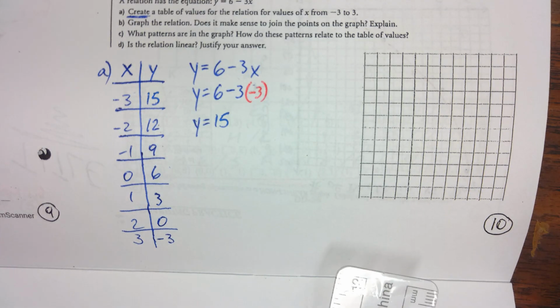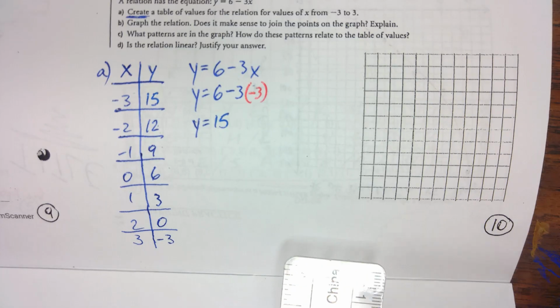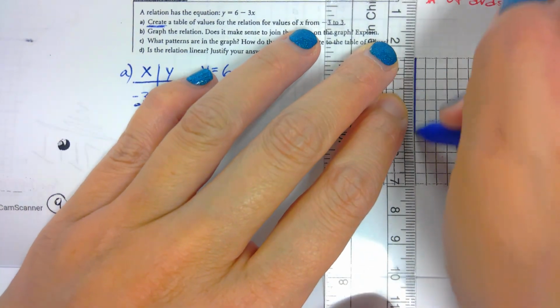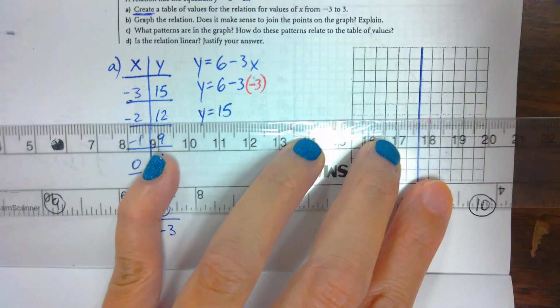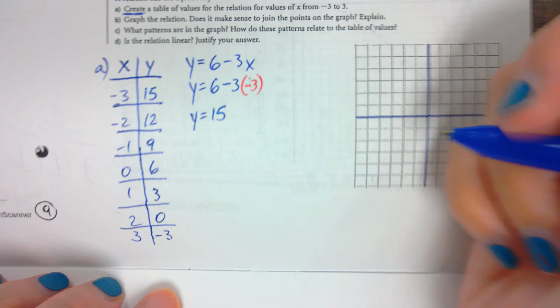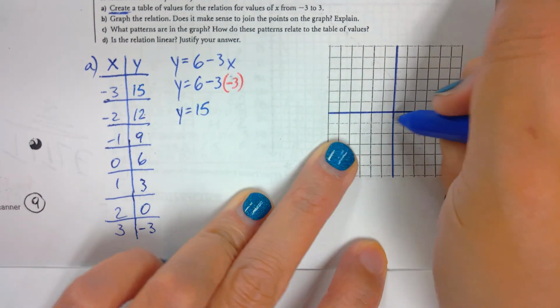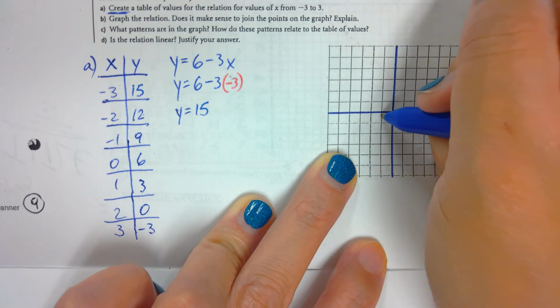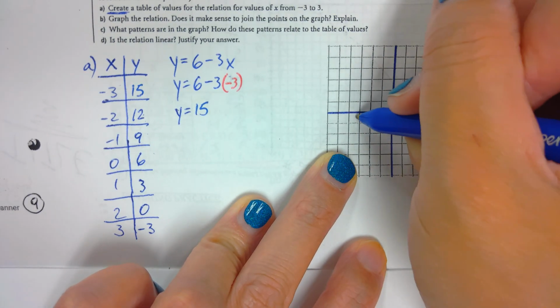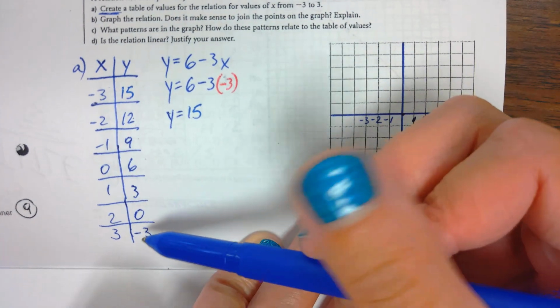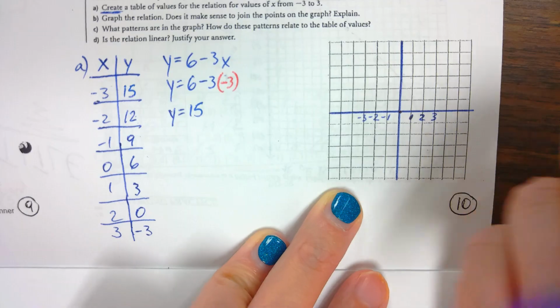Okay, graph the relation. Should I do an L graph or T graph now? Why? Because there's negatives. Okay, so that and that. X value, I have 0, 0 here, and then this is 1, 2, 3, -1, -2, -3. Y value, my lowest is -3, my highest is 15.